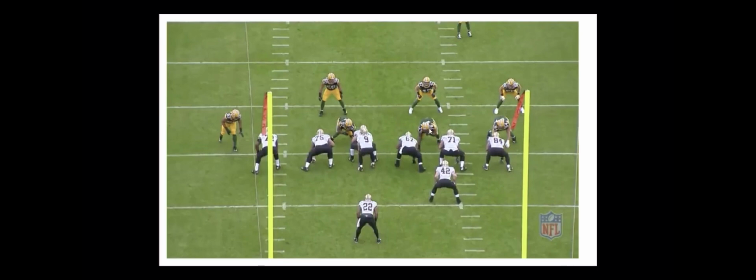We have a three technique on the other side by our defensive tackle, on the outside shoulder of the guard. And right here, we have a six technique. Remember, 7 is inside shoulder, 9 is outside shoulder of this tight end, but he's in a head up position, so we call him a six tech.